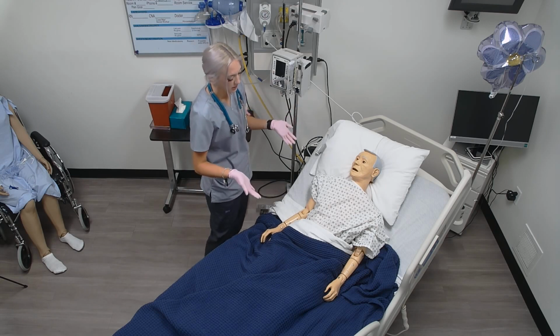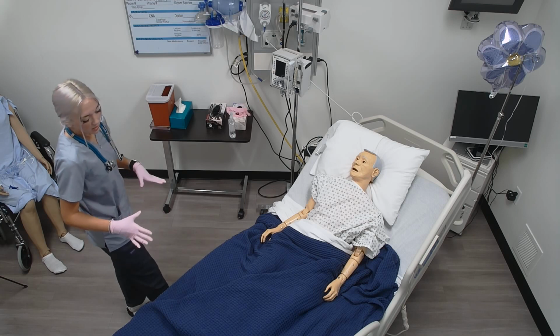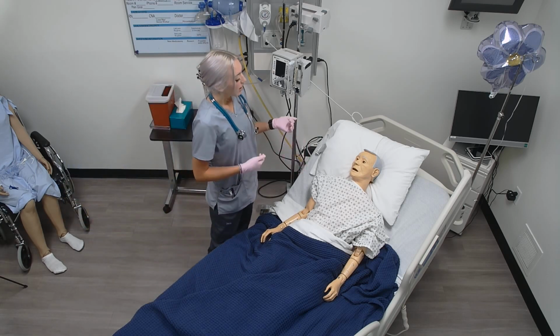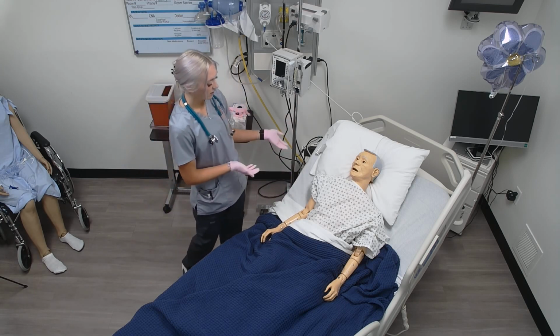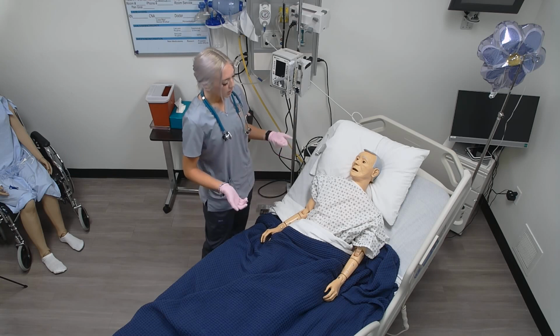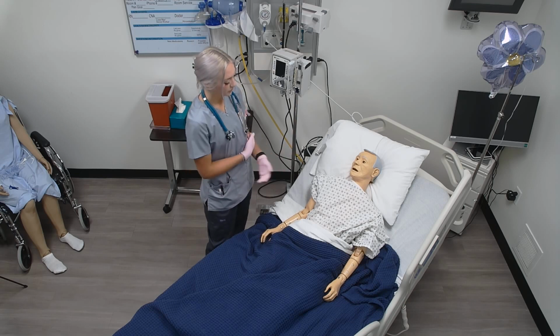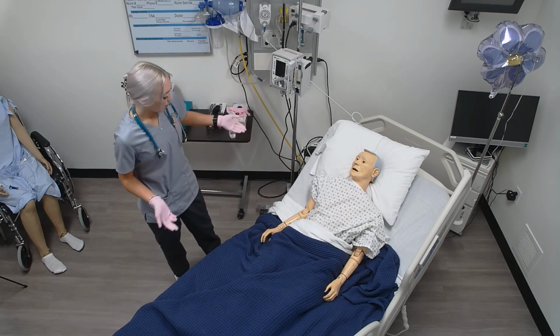Upon my initial assessment of my patient, I'm going to make sure that there are no tubes or drains that I need to assess, which my patient has none. But if he did, I would check his catheter site, I would check his IV site, I would make sure that there's no signs of irritation or bleeding or anything abnormal going on with those tubes or needles. And my patient doesn't have those, so I'm going to move on.